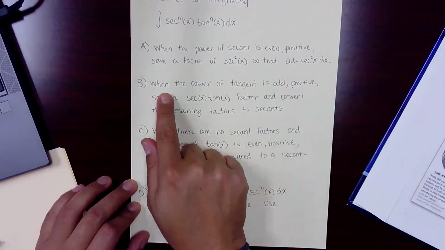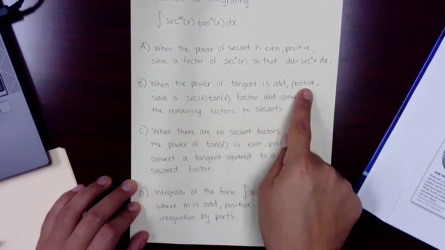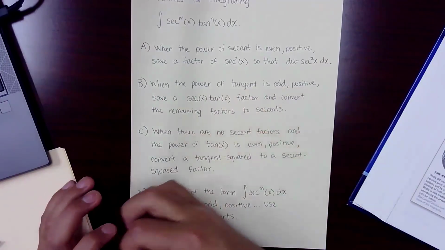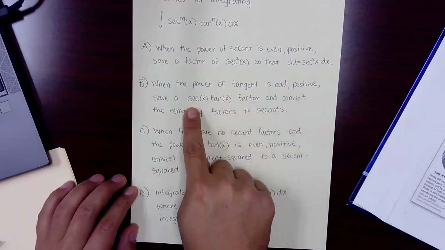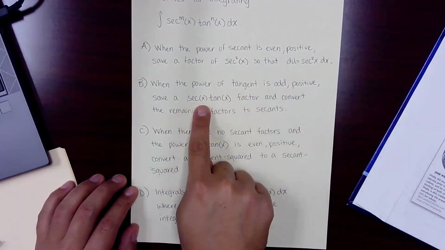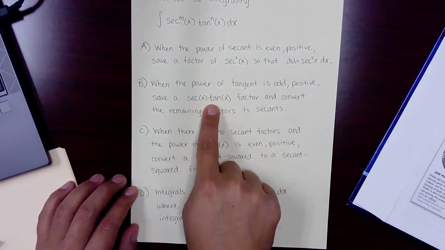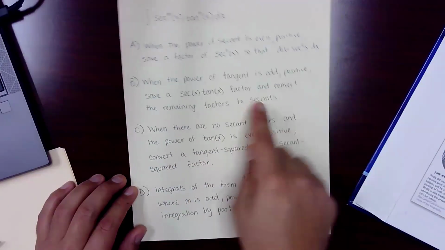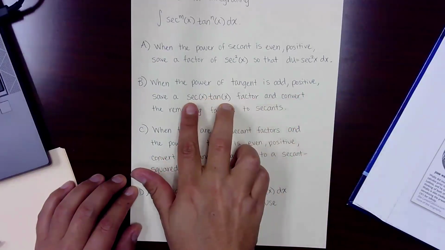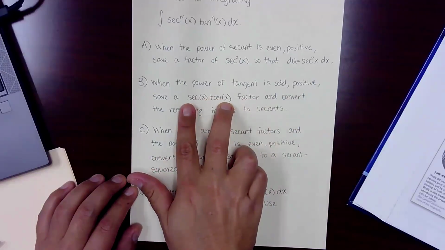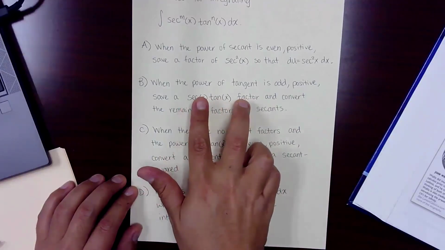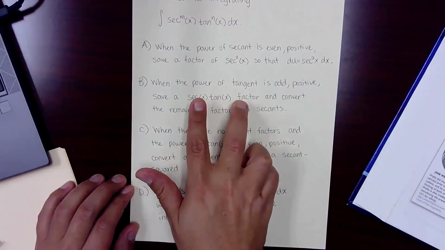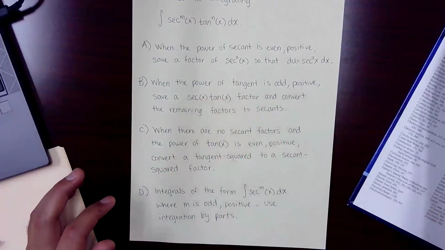Then when we have a power of tangent that's odd and positive, then we want to break out one of those tangents so that we can combine it with the secant and have a secant tangent, right? A secant x times a tangent x factor, because secant times tangent is the derivative of what? I think that's the derivative of secant, right? We'll see in a second, right? If I need to pull up the derivative rules there.